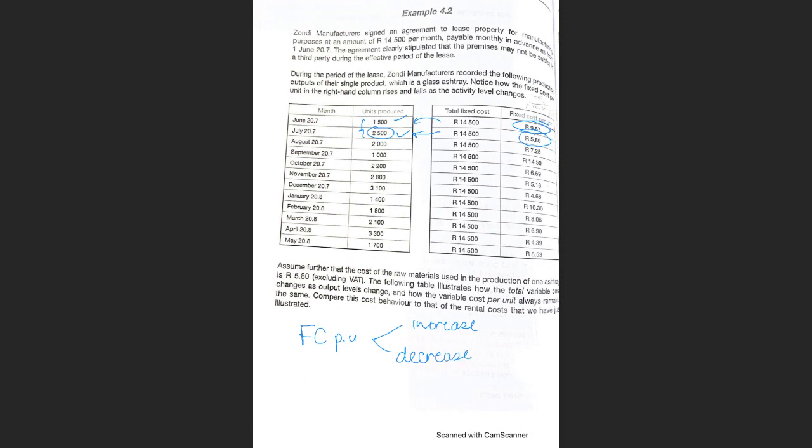So it will increase when we are producing less, because now we are spreading the total over fewer items. So we're producing less, which means that the total is split into fewer items, which increases the cost per unit.